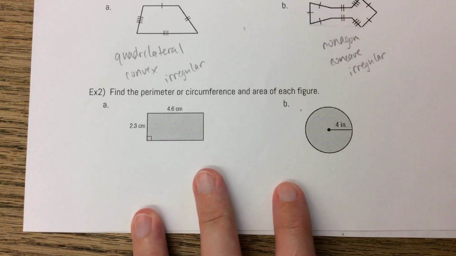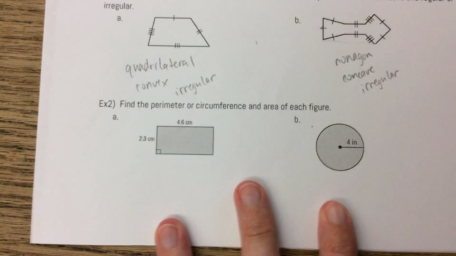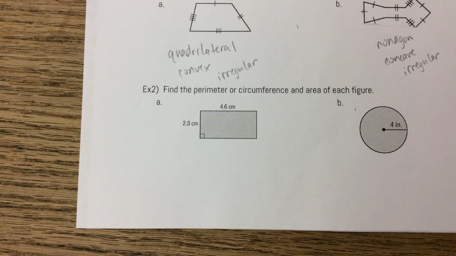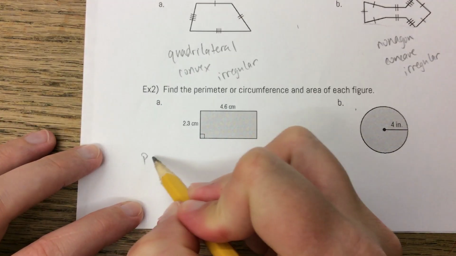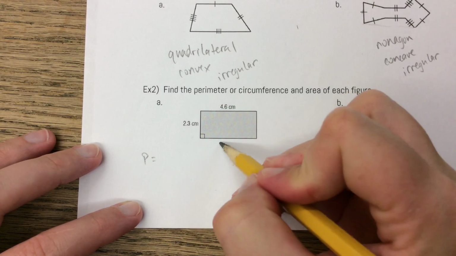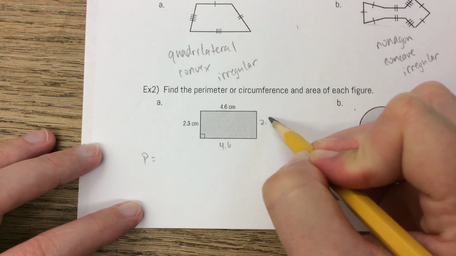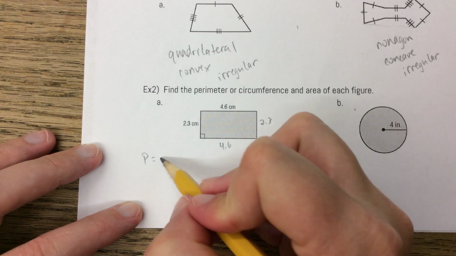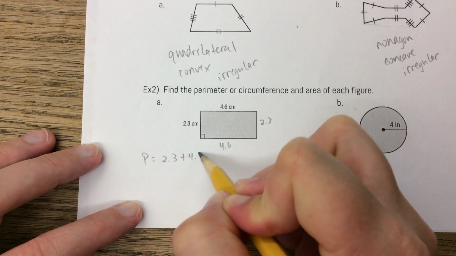Okay, so now we are finding the perimeter and the area of each of these figures. I'm starting with the rectangle. For the perimeter, I'm going to add up all the sides. If this is a rectangle, then this is 4.6. So this is 4.6. That would be 2.3 there. So I'm going to just add those up.